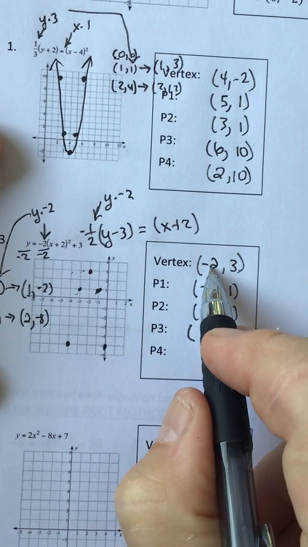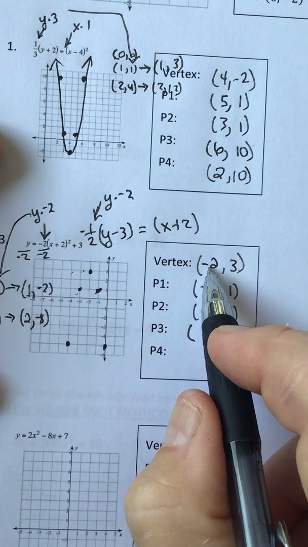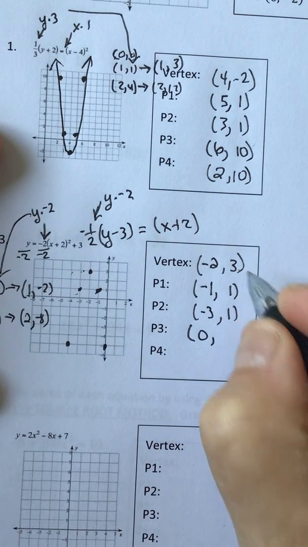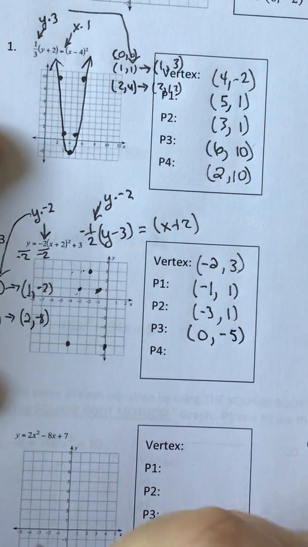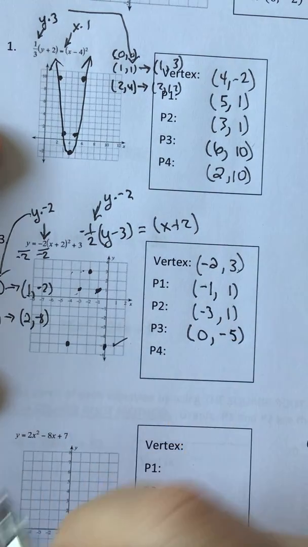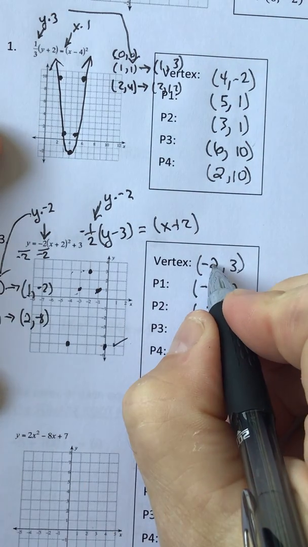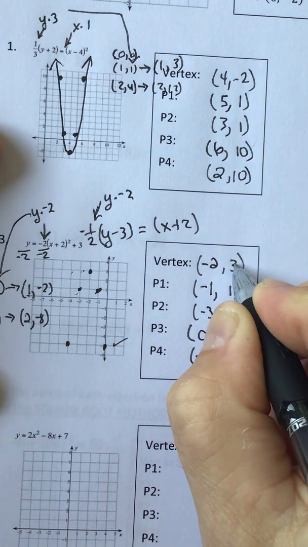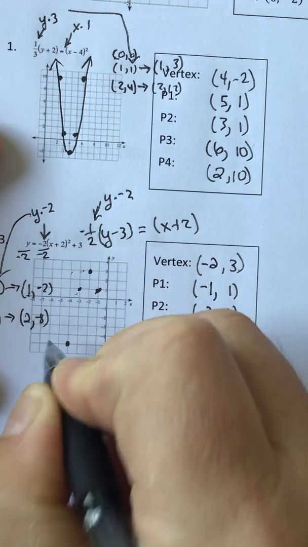So starting at the vertex, if I go over 2, that's going to put it at 0. And then down 8 from 3 puts that at -5, which is that one right there. And then if I go 2 the other way, -2 go 2 the other way is at -4, and 3 down 8 is -5, which is that one.